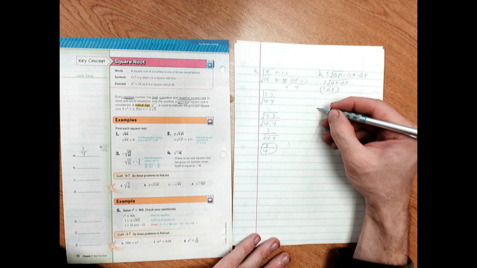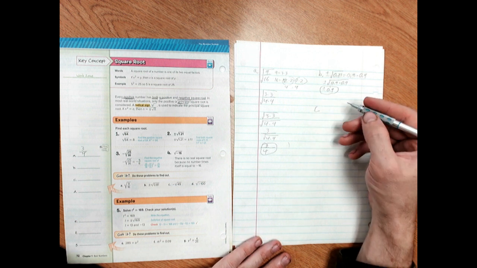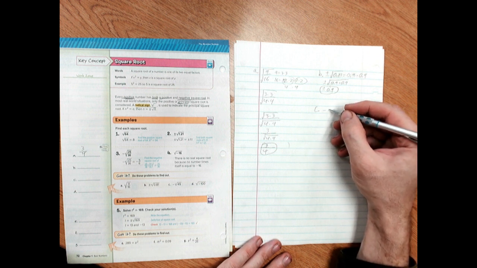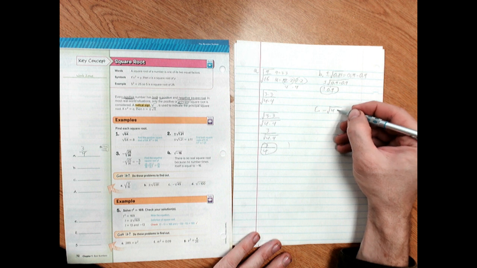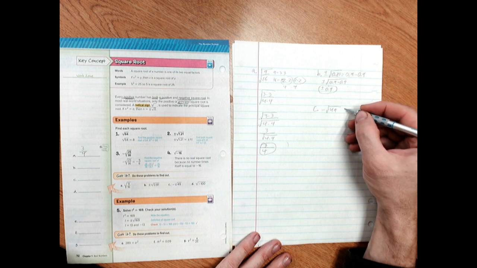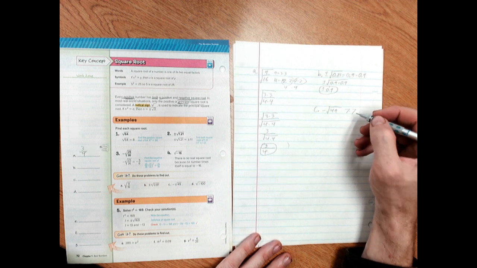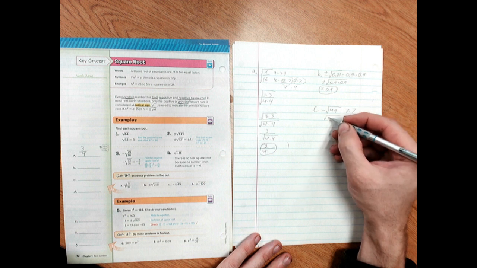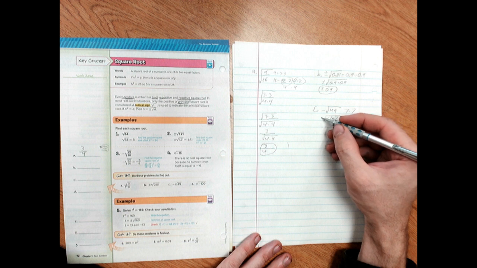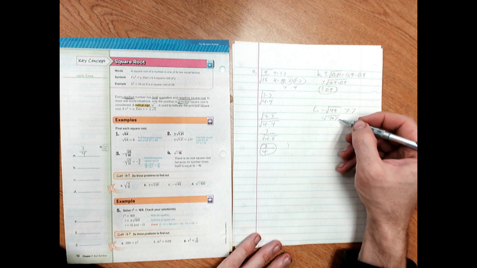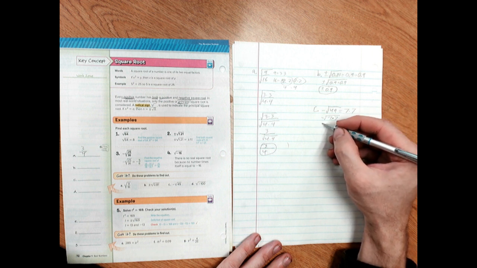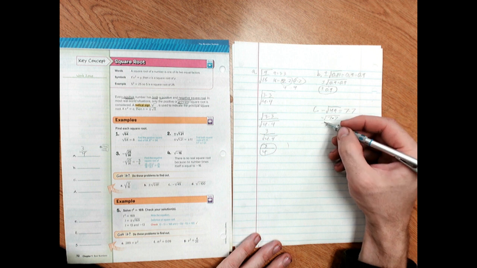I will do C here. Negative square root of 49. What times itself gives us 49? I do believe it is 7 times 7. Rewriting 7 times 7. And since we now have a factor times itself to give us back that original number, we can just do that and we get negative 7.